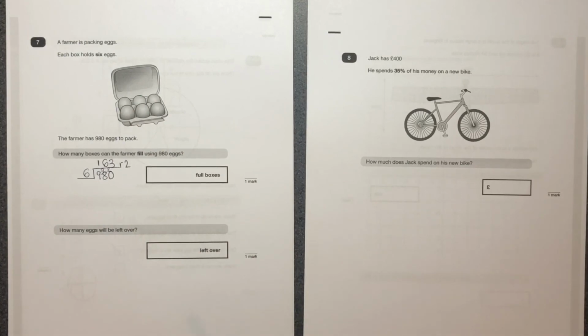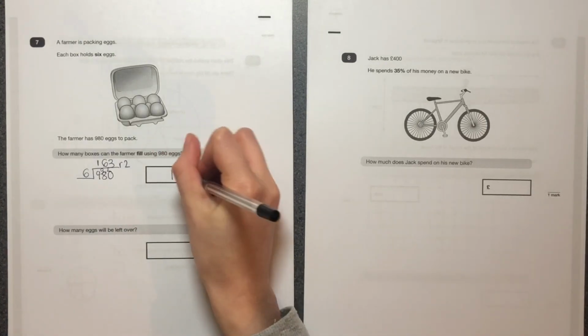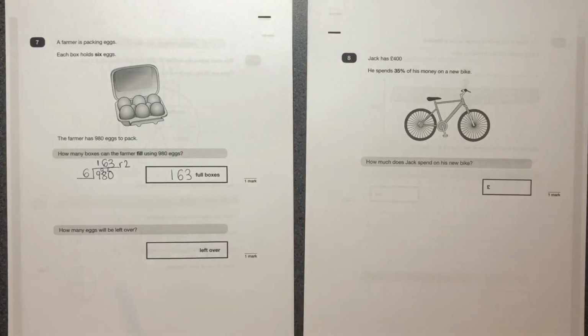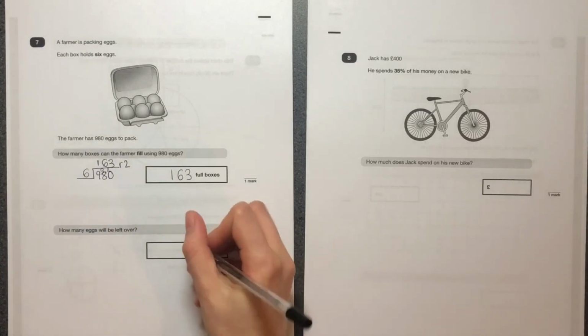That means the number of full boxes that we can get using 980 eggs is 163. Our next question is, how many eggs will be left over, and we work that out, it will be 2.